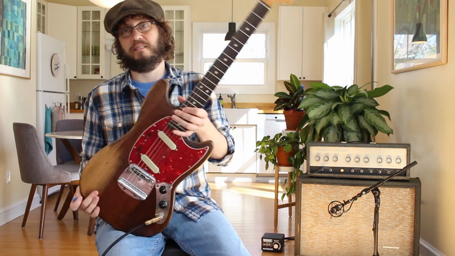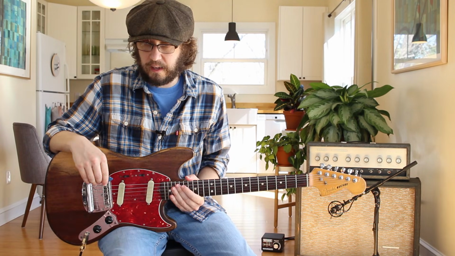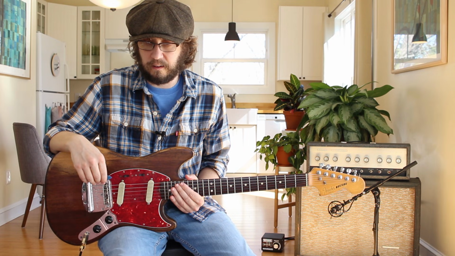We like to look at the Mustang, so we'll keep the Mustang in shot. I think that's all I want to talk about for today. No, it's not.